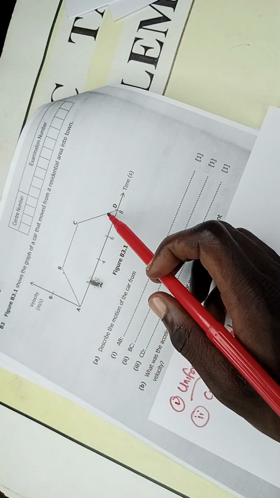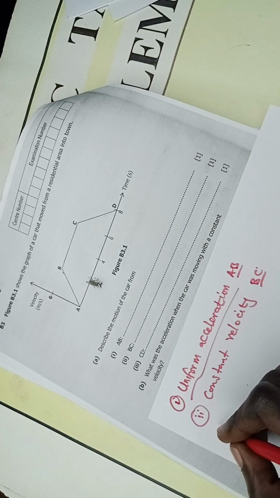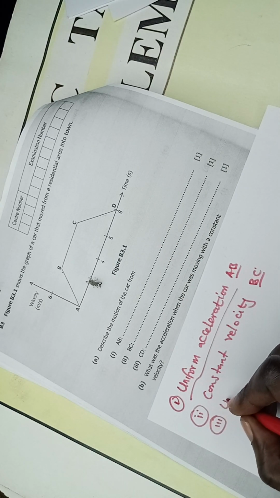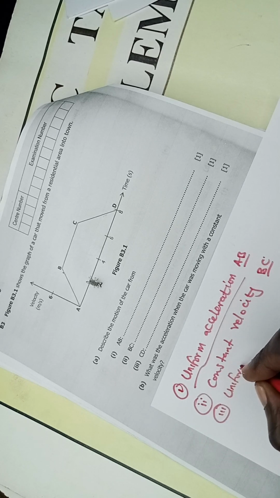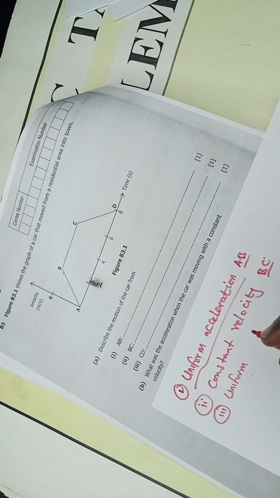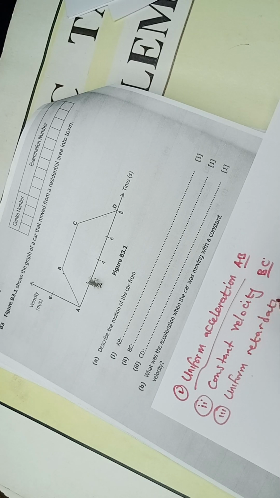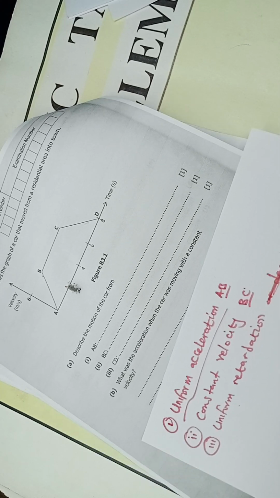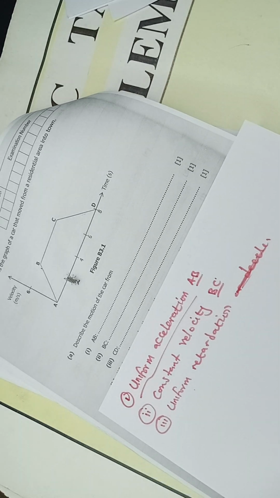CD, the car is decelerating. That is the opposite of acceleration. That was uniform deceleration. We can use the word retardation, or uniform deceleration, or simply uniform retardation.